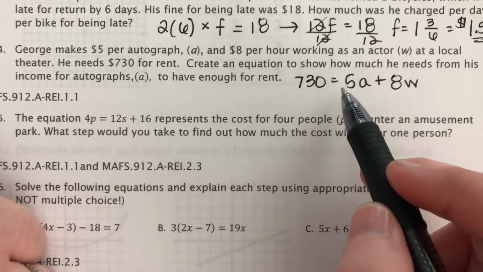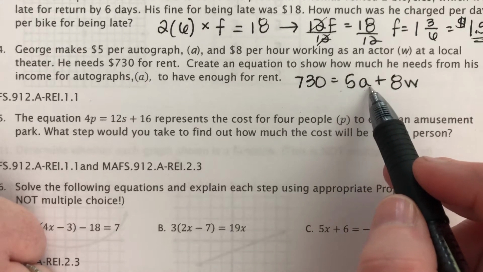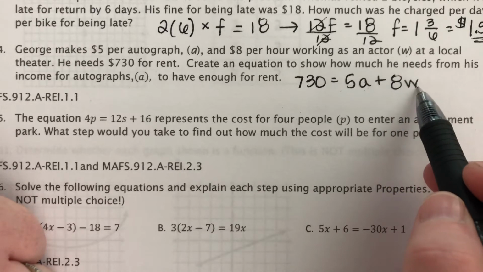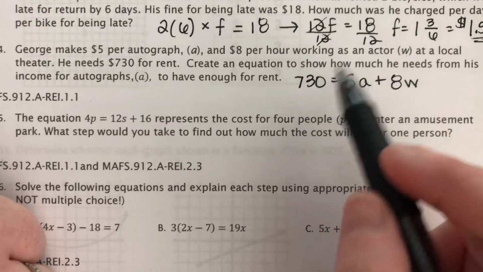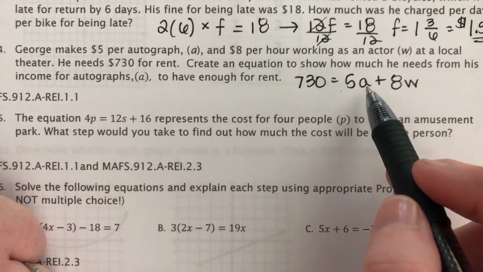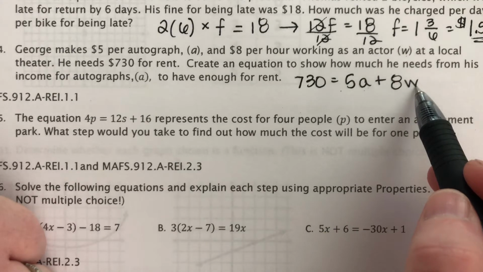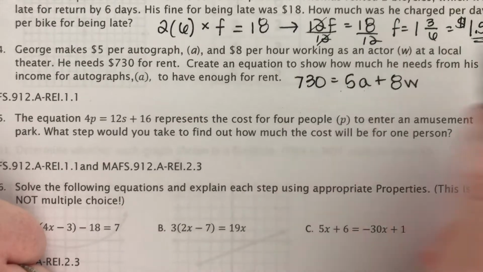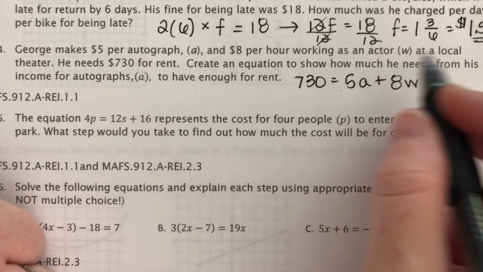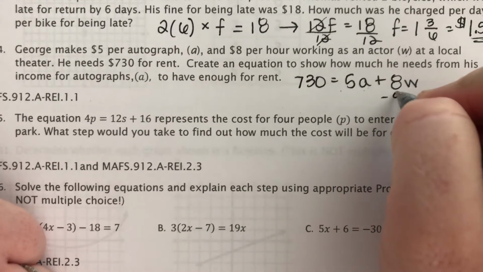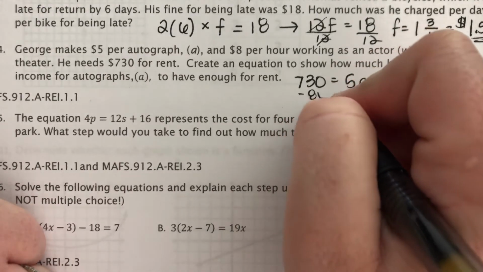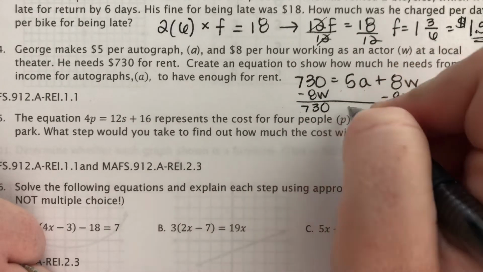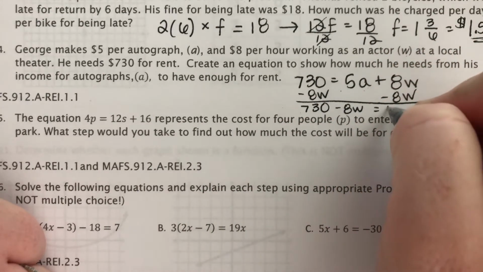Here's our equation. $5 times however many autographs he gets, plus $8 times however many hours he works acting, should equal $730. So how many A's does he need and how many W's does he need? It doesn't tell us how many hours he worked as an actor, so we're just going to rearrange this equation, right? So I'm going to subtract 8W from both sides of my equation. These go away, so I'm going to have 730 minus 8W equals 5A.